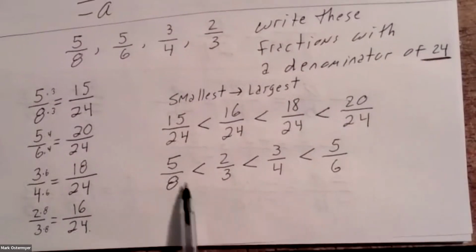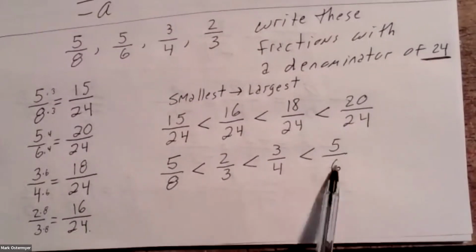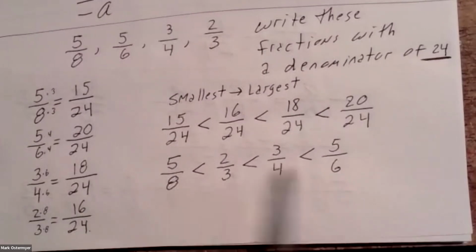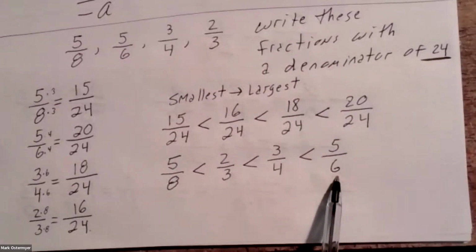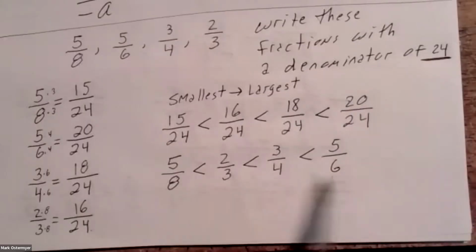So if you had all these measuring cups in your kitchen, let's say, what would be the largest measuring cup of all of these? It would be 5/6. 5/6 would be the largest. What would be the smallest of all these? 5/8 would be the smallest. See how this is working here?